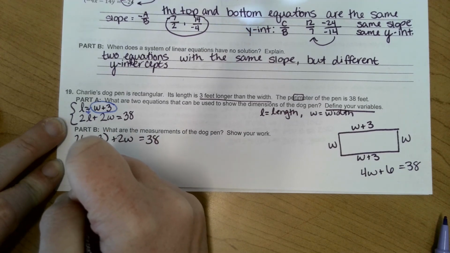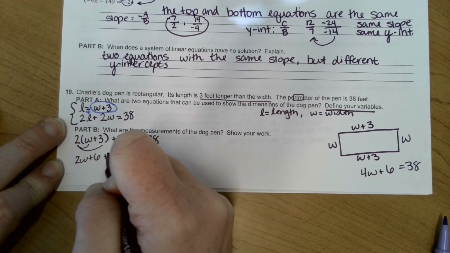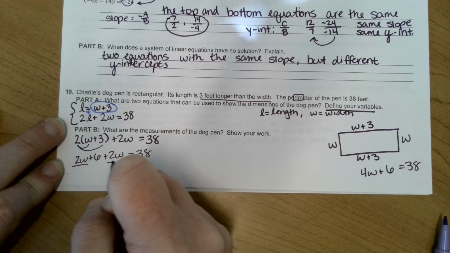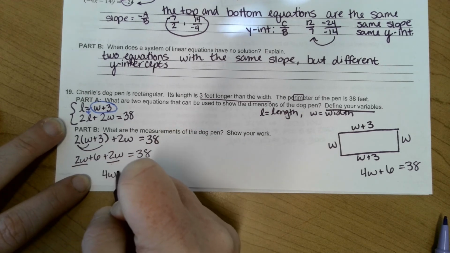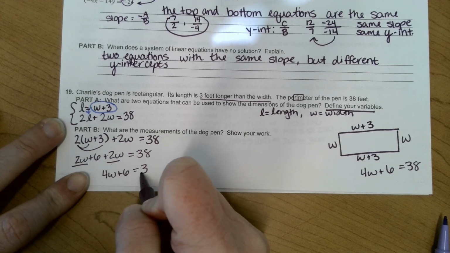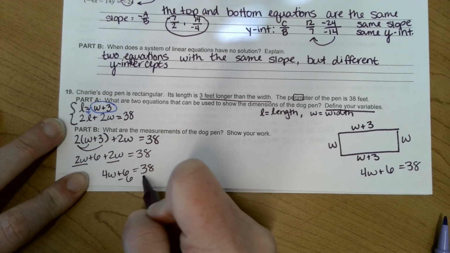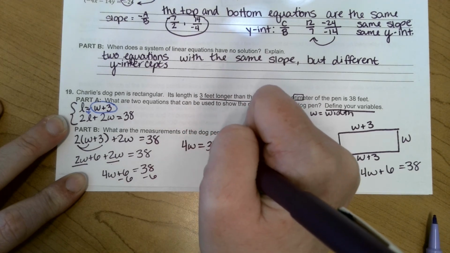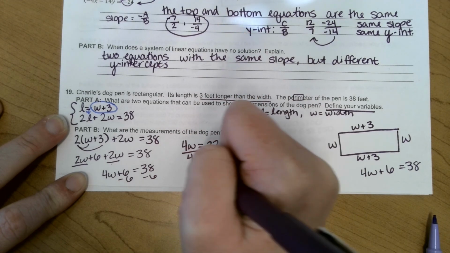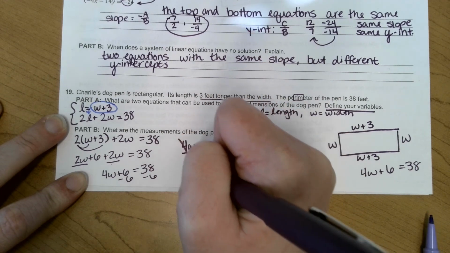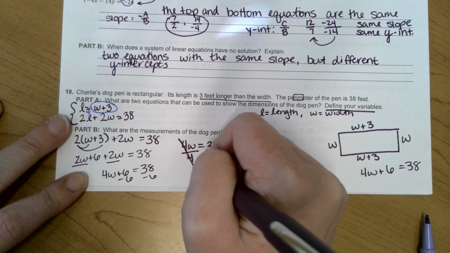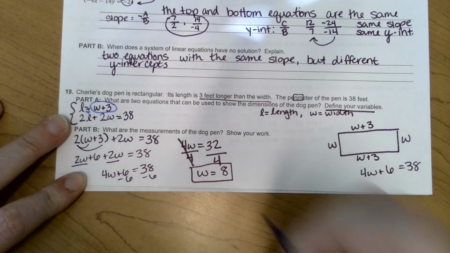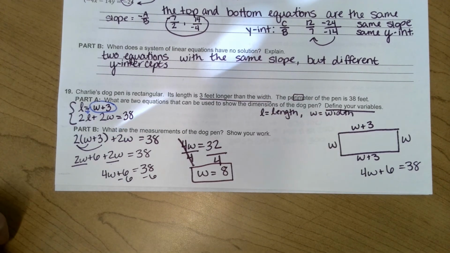And that's going to give me 2W plus 6 plus 2W equals 38. 2W and 2W is 4W plus 6 equals 38. Going to subtract 6. 4W is equal to 32. And divide both sides by 4. And W equals 32 divided by 4 is 8. So my width is 8.